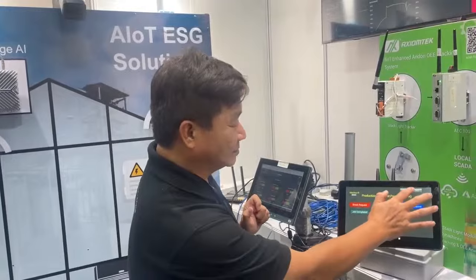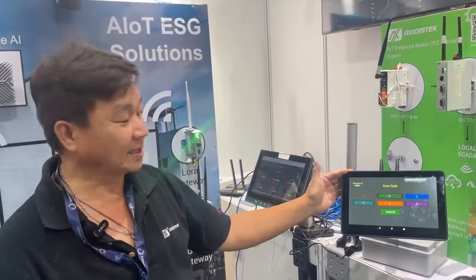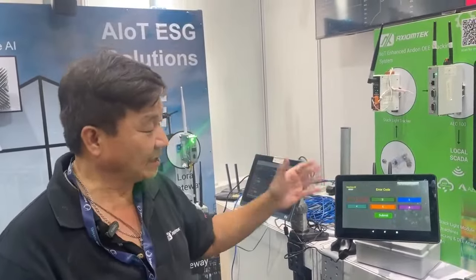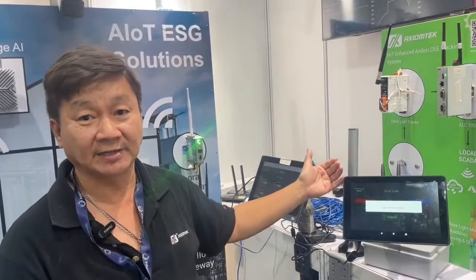Okay. Now with this, we switch to the error codes tablets. This one is for maintenance purposes. When the production line has any problems, they come and repair the things. They will key in the reasons for the problems. This one will be part of the availability data.